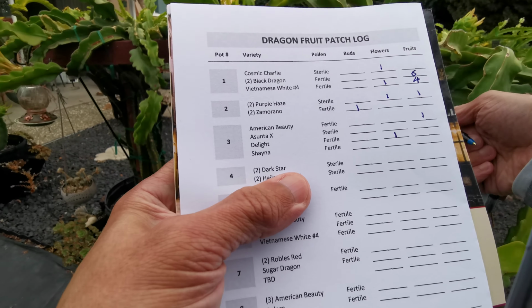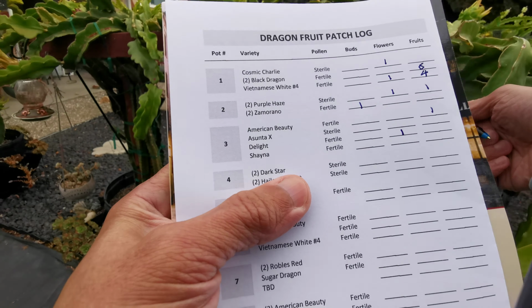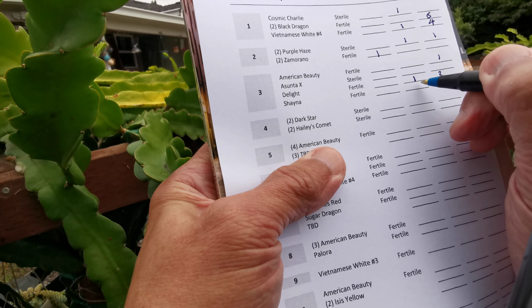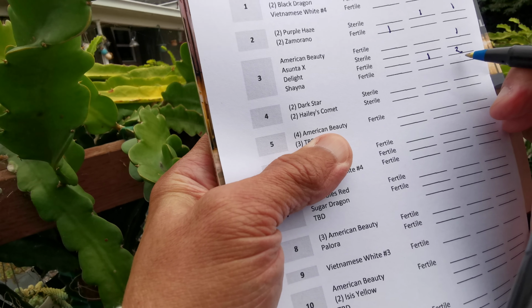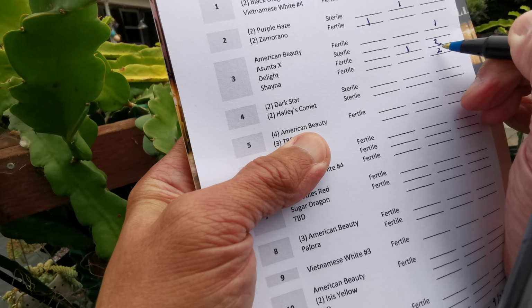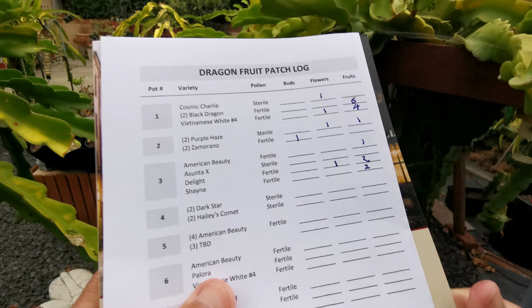Delight fruit, there's 1 and 2. And there's 2 Delight fruits here, so right there. And then before I go into anywhere else, these 2 are not Delights, these are Shaynas, I can tell you that. So I'm gonna write down Shayna. I have 2 fruits on Shayna. Alright, so now let's go down to here.